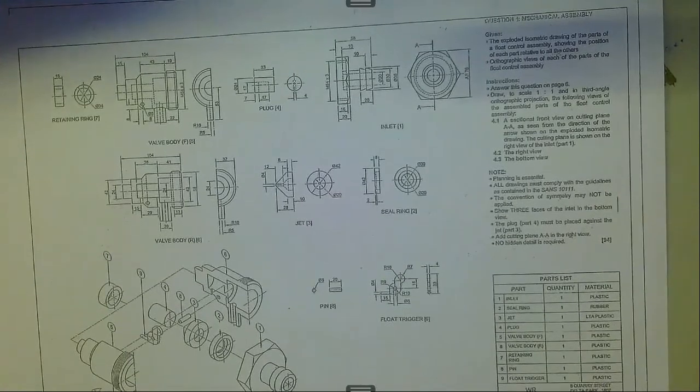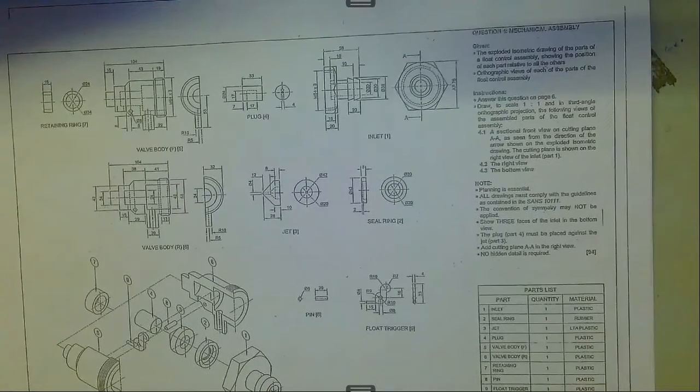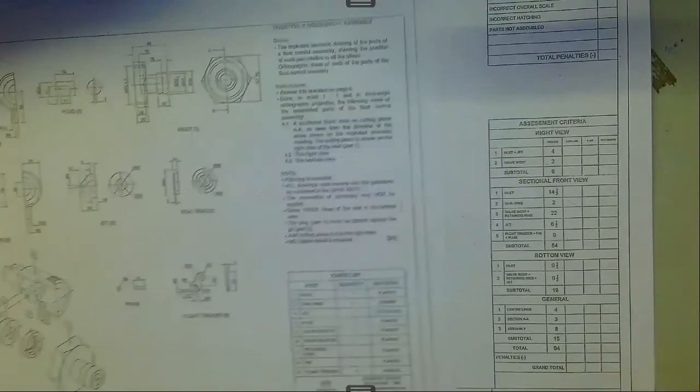The question is question number 4, mechanical assembly: given the exploded isometric drawing of the parts of a float control assembly, showing the position of each part relative to all the others, and orthographic views of each part of the float control assembly. The instructions are as follows. Answer this question on page 6, which is here.